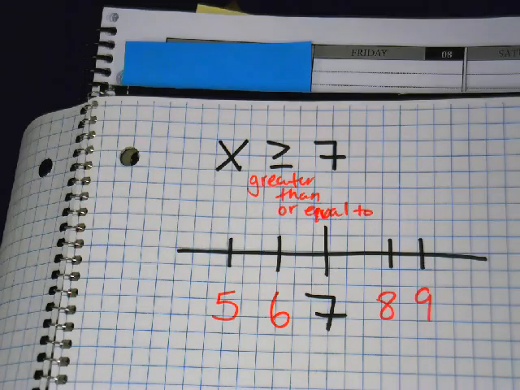X is greater than or equal to 7. So I'm looking for all the numbers that are greater than or equal to 7. Give me some examples.